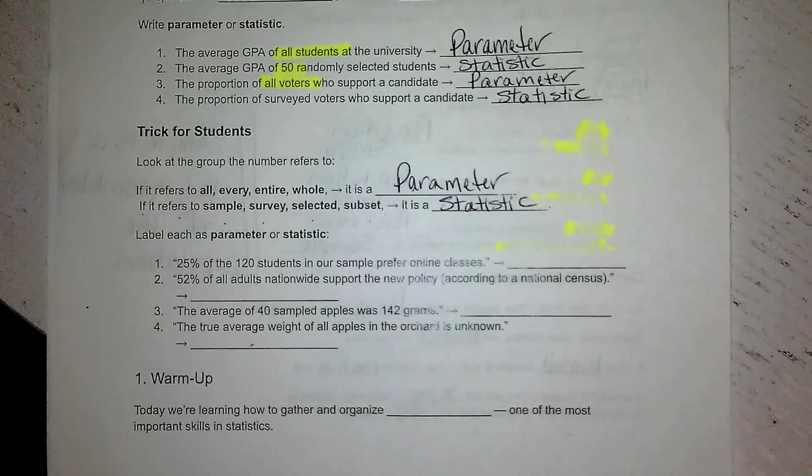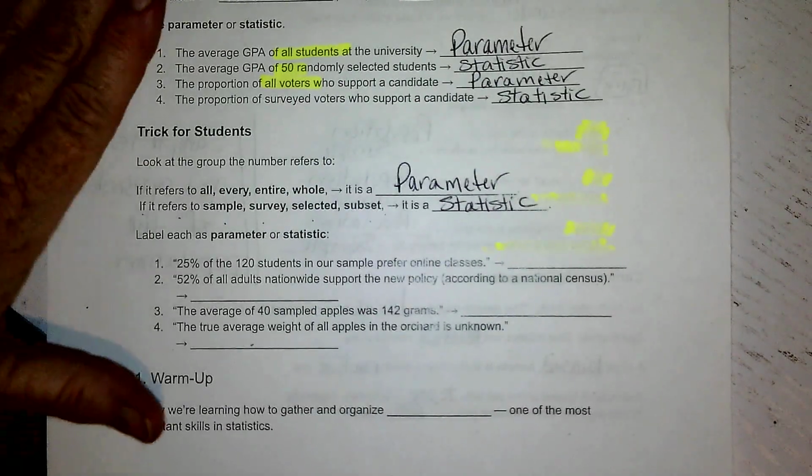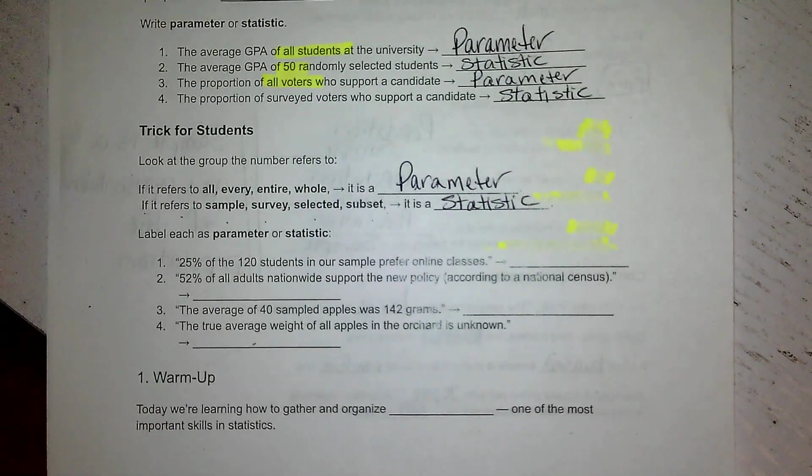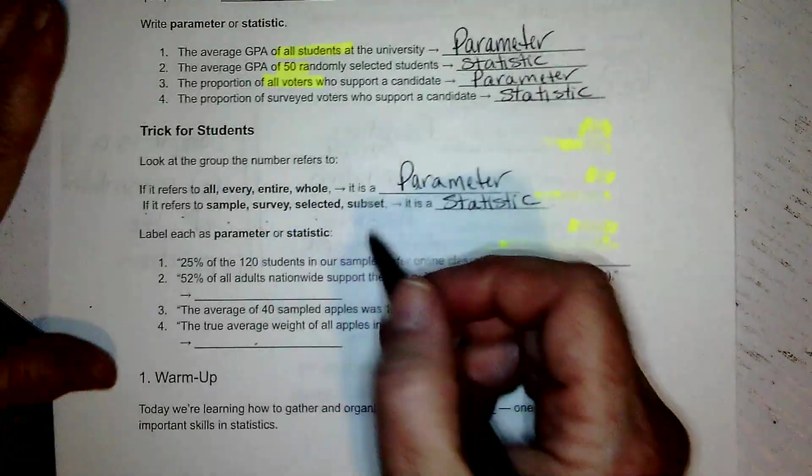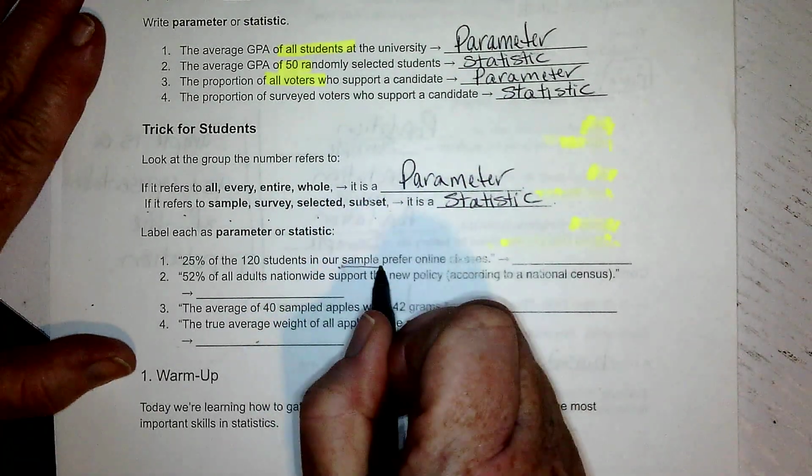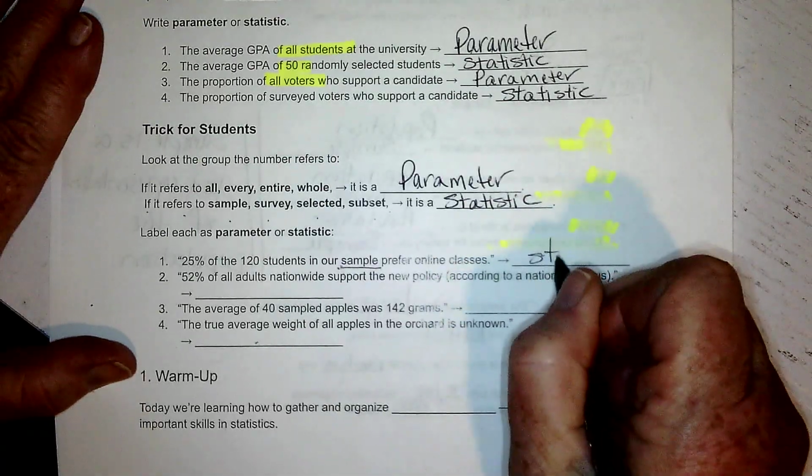Last section for this group: label each as a parameter or statistic. Please pause the video, attempt this part yourself, and then come back to see how you did. It says 25% of the 120 students in our sample prefer online classes. That it's 120 students, along with the word sample, tells me it has to be a statistic.